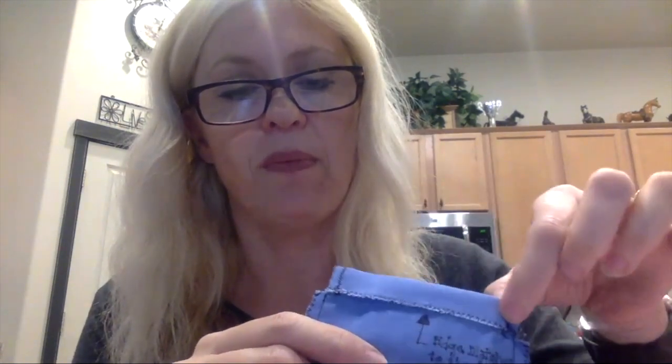So I put my lines below the fold, so that when they're folding it down and pressing it, they are matching the edge of the fabric to the line they've made, instead of trying to see where they're supposed to fold it in between the layers. That can be a little hard.